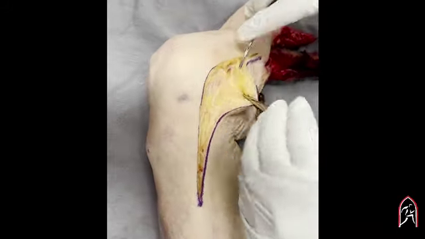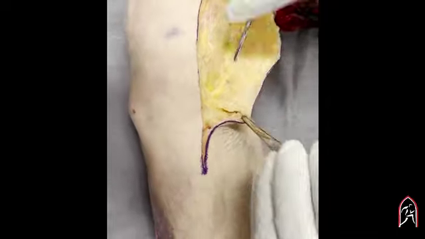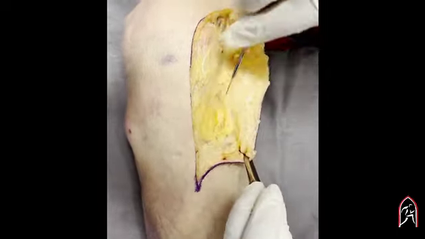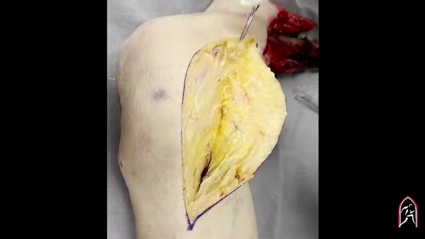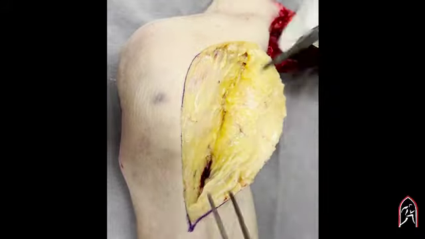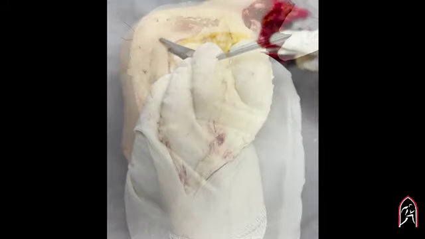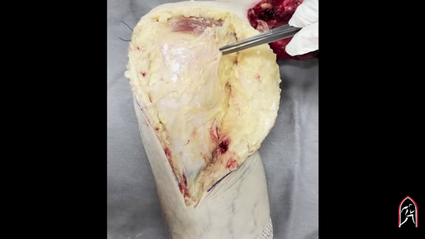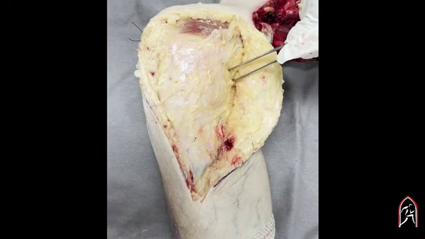Once the skin is incised, remove underlying fat tissue and gently reflect the skin on both sides as if opening a book to expose deeper structures. Identify the medial fascia and the fat tissue in the popliteal fossa and find the borders between them.